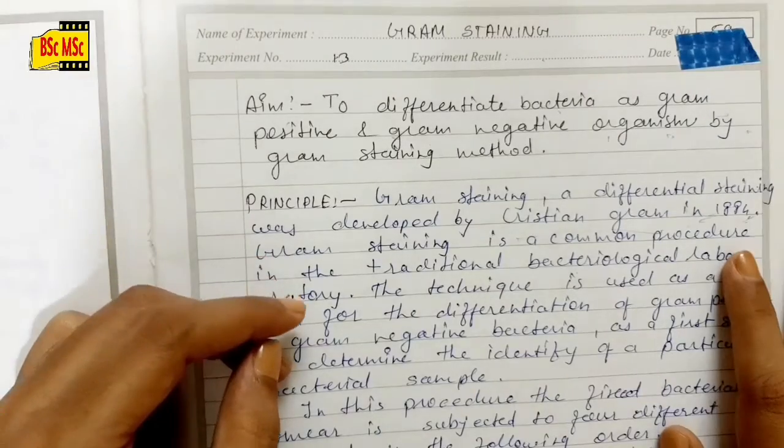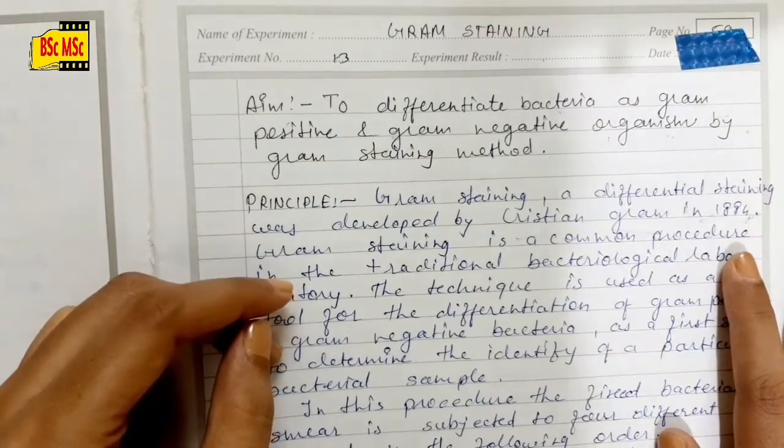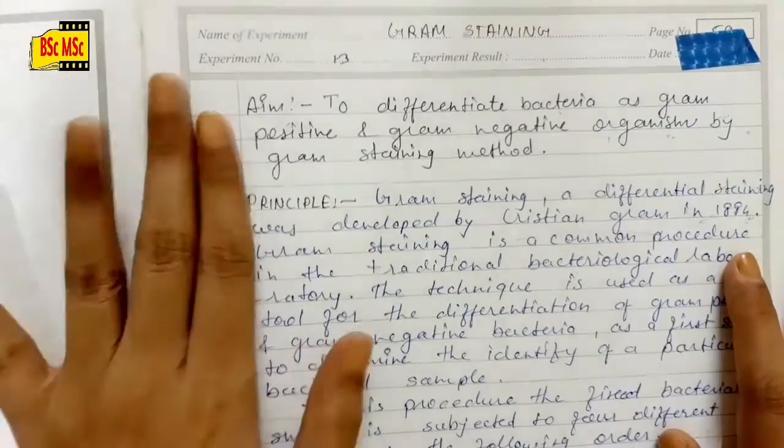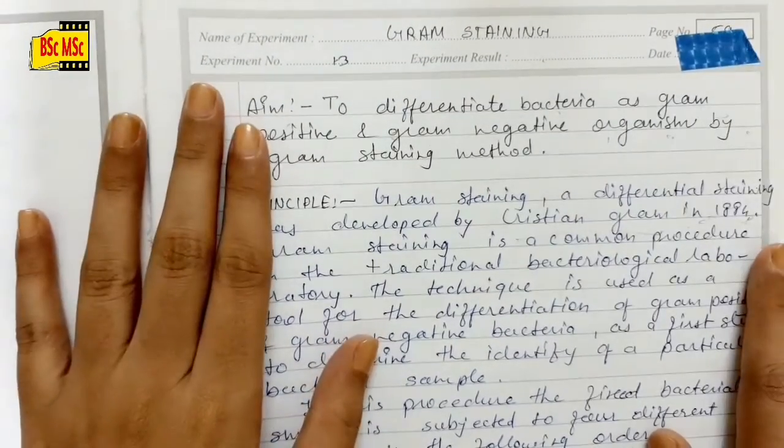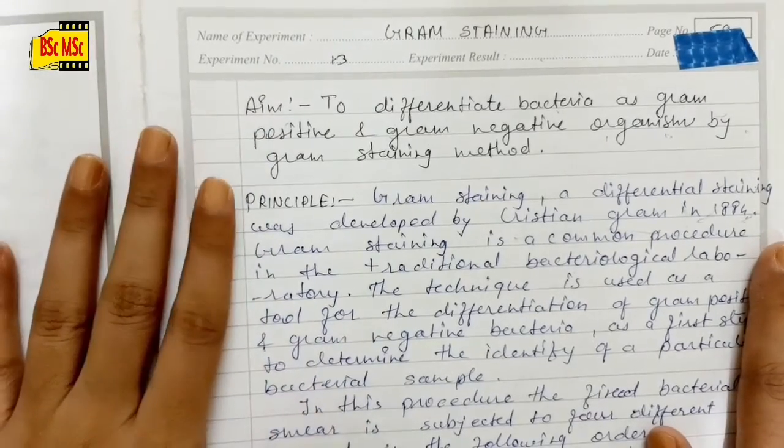Today I'll be teaching you the gram staining experiment and how to write this gram staining experiment in your practical record. This is my practical record, so you can see I have included topics.